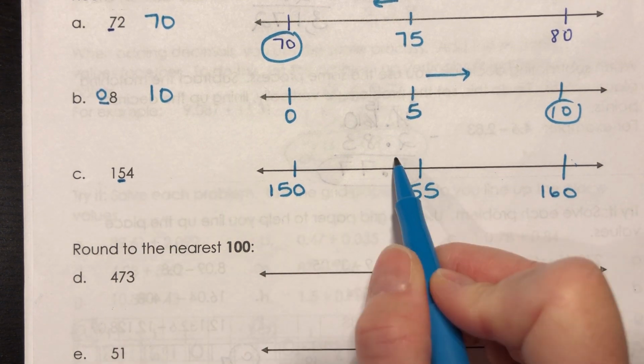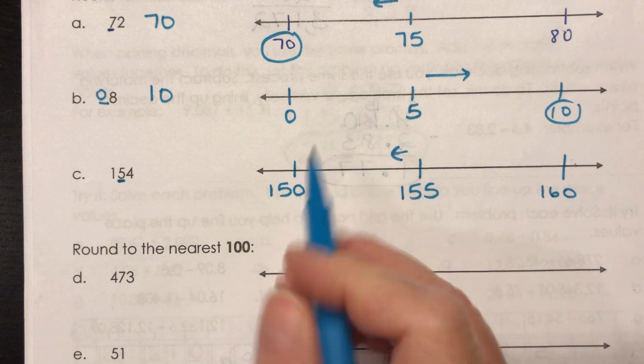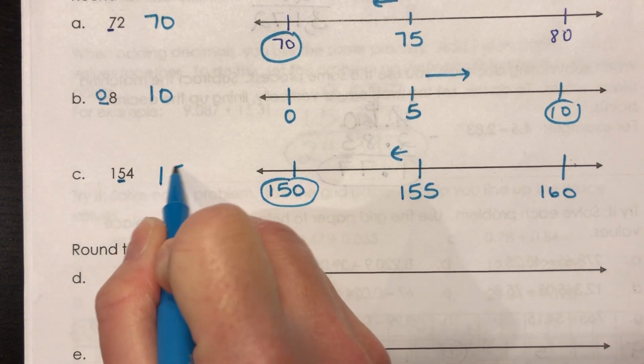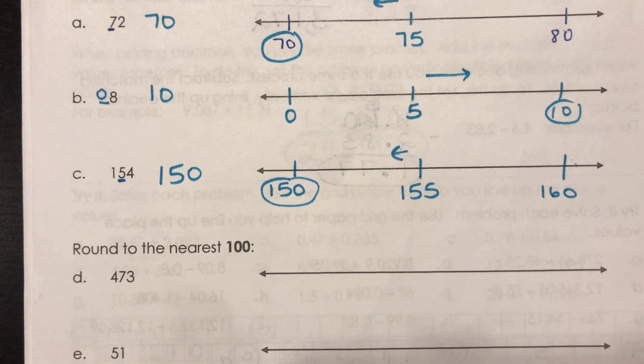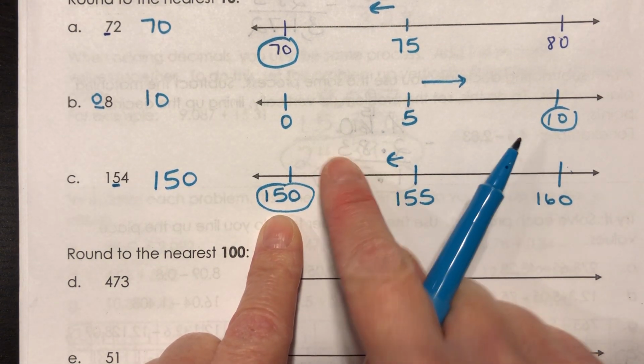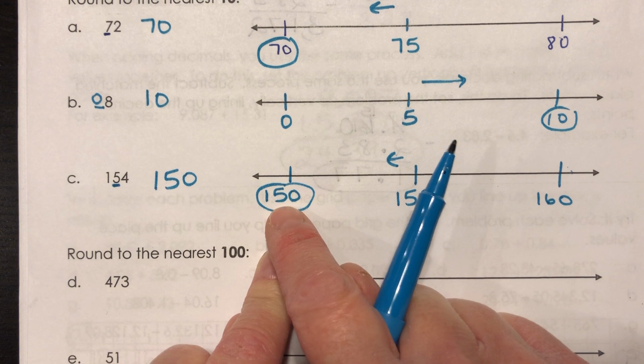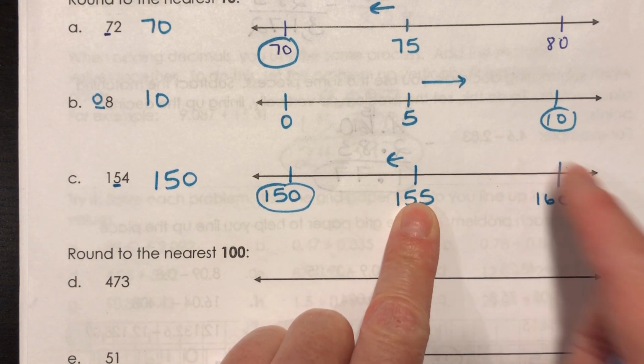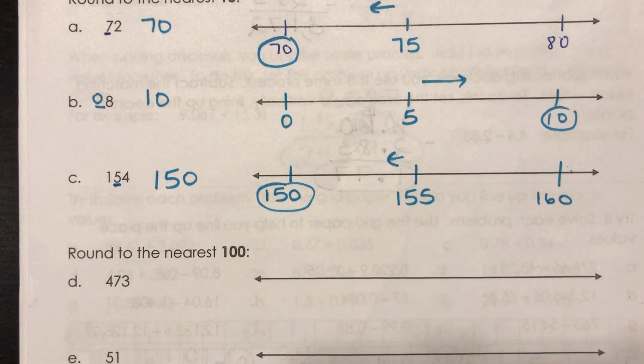154 would come before 155. That means it stays at 150. So again, my two options are either 150 or 160. If it falls in this range, we keep it at 150. If it's halfway or more, then it will bump up to the next 10.